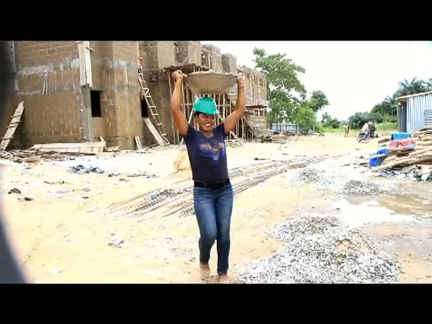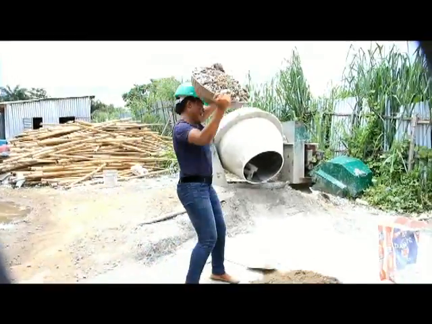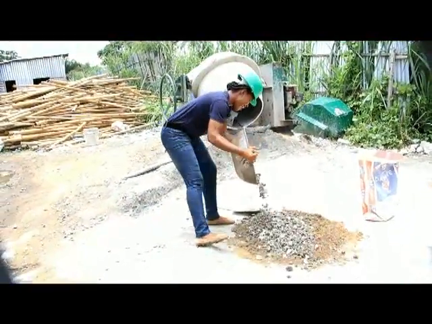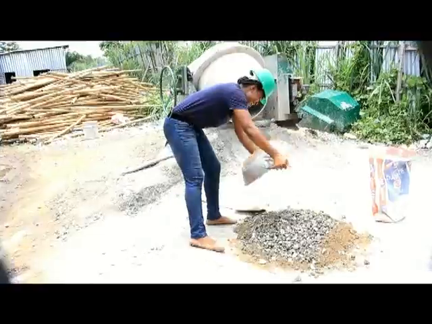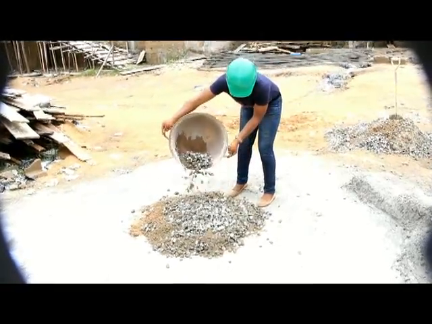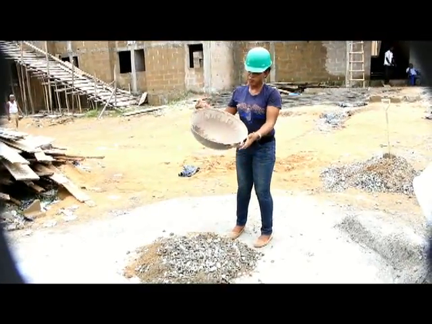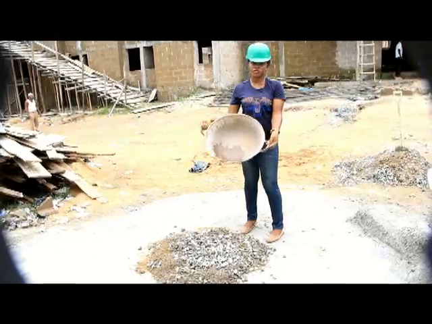So this is the gravel. Go and pour it on the mixture of sand. Yes. Before you pour your water, I have poured the cement, sand, and gravel. Now this water.